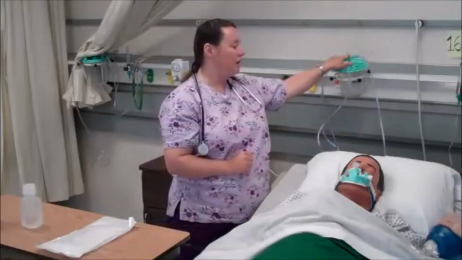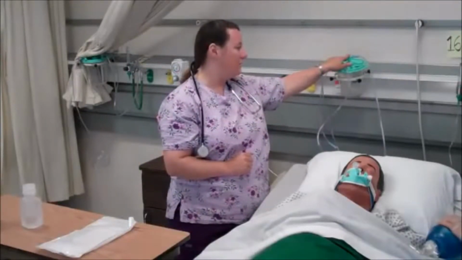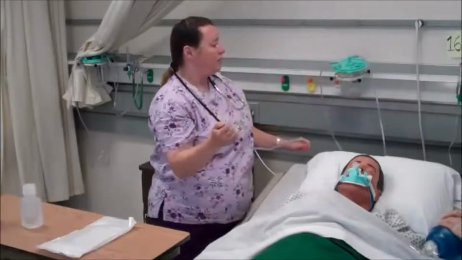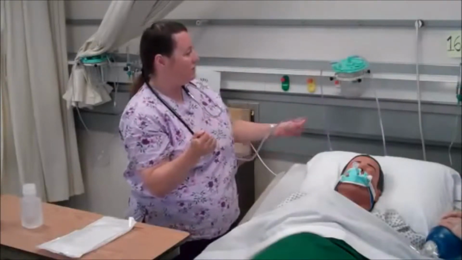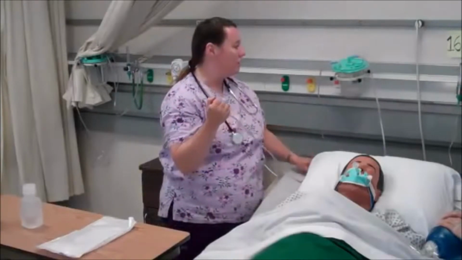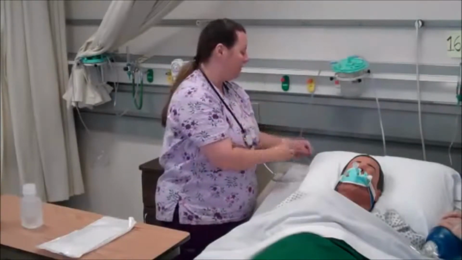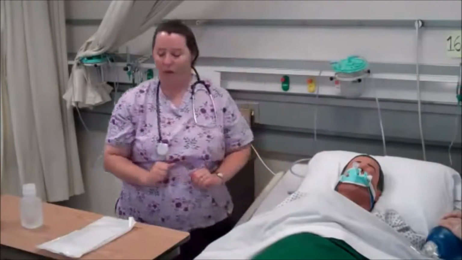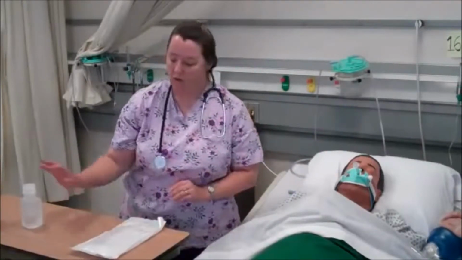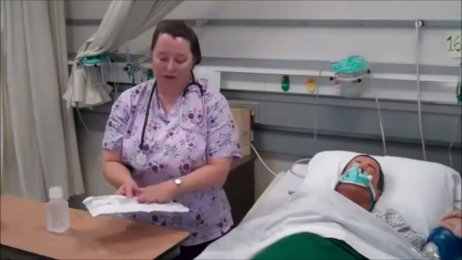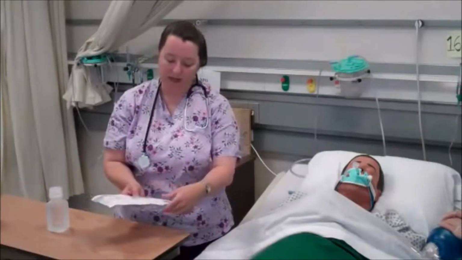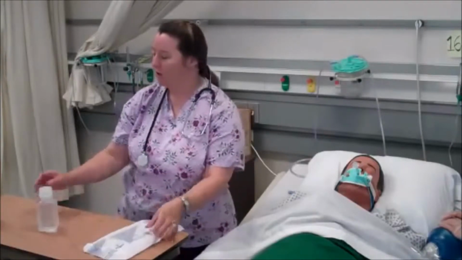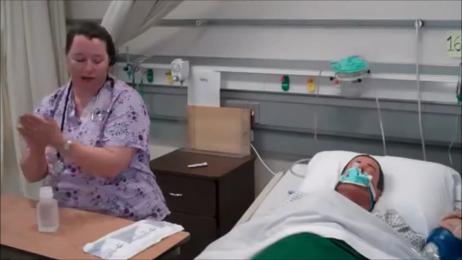I need to make sure that my vacuum source is available and working. I'm going to make sure that when I put pressure over the vacuum tube, it does not go above 120 millimeters of mercury for pressure. And I have that ready, set to go. I'm going to get my equipment ready here. I have made sure that everything is appropriate sizing, the appropriate kit, and that nothing is expired on my equipment. I'm going to go ahead and wash my hands.